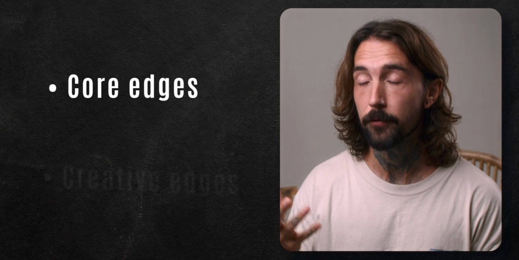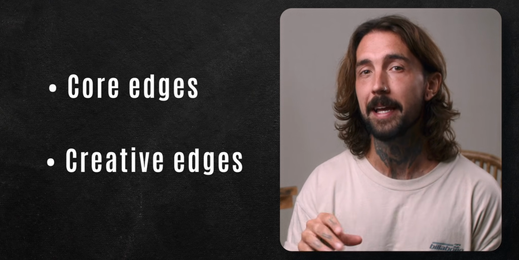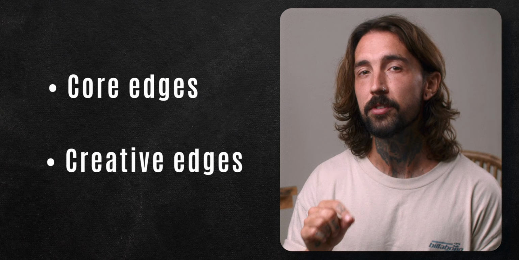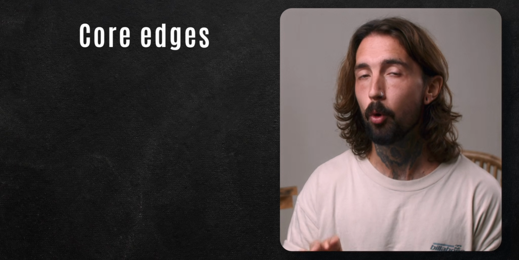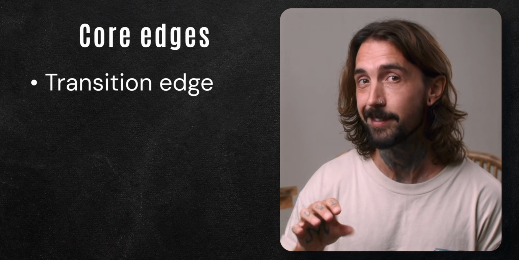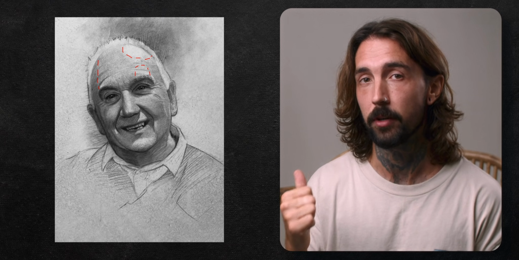So what are the 4 different types of edges? Well, I like to break them down into 2 categories. You have your core edges and then you have your creative edges. Each one plays an important role, and if you use them in the correct way, they can transform your work. So your core edges, umbrella under transition edges, this is where you can see the subtle change in your tonal range. So for instance, you can see these transition edges here.